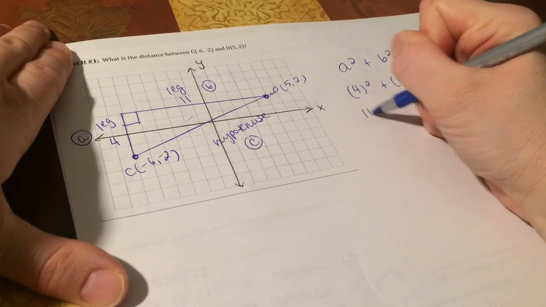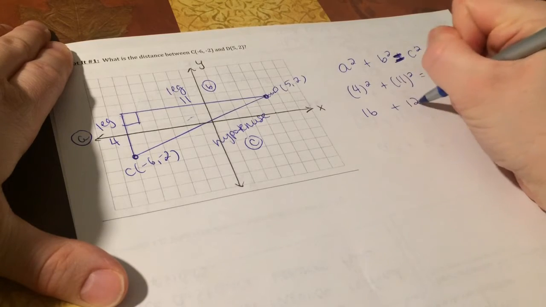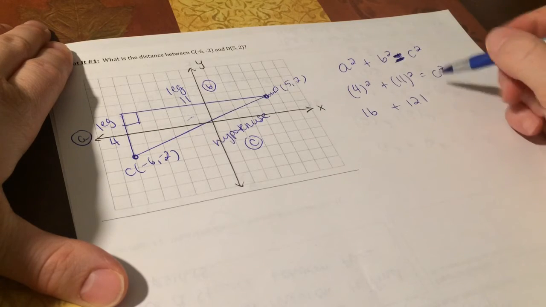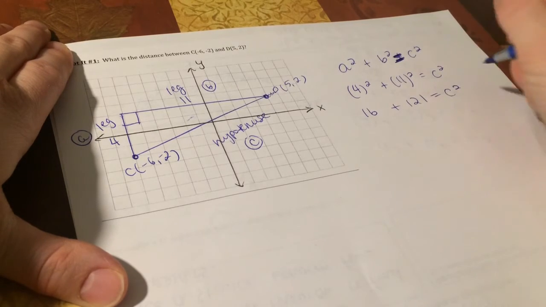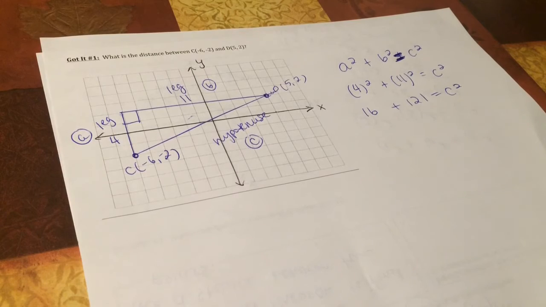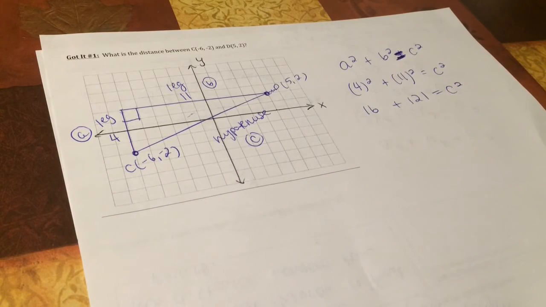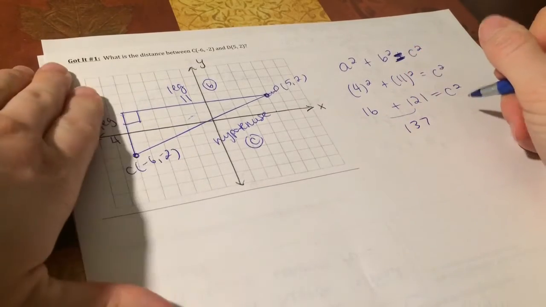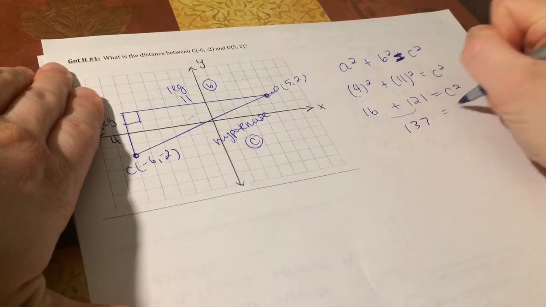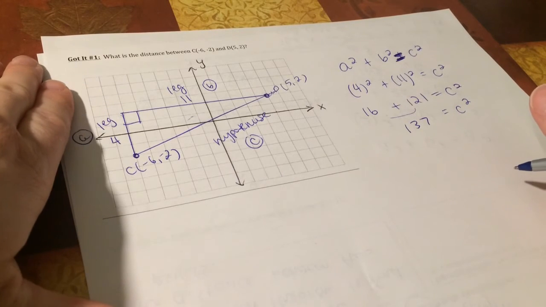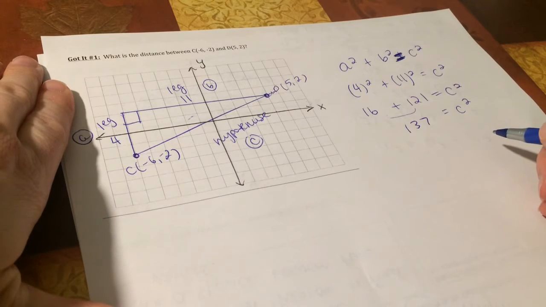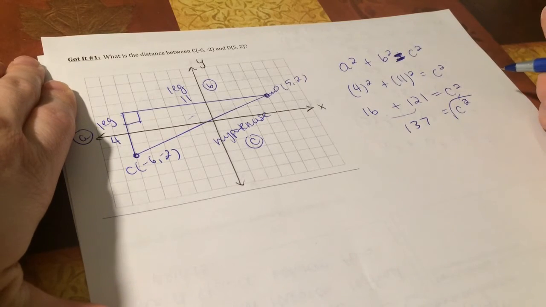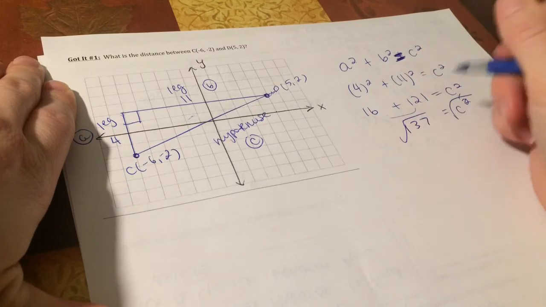4 squared is 16, plus 11 squared is 121. Notice after I squared the numbers, I got rid of that little square, and now it equals c squared. Now 16 and 121 is 137 when we combine those numbers, and it still equals c squared. To get c by itself, to undo that square, we take the square root. Whatever you do to one side, you have to do to the other.